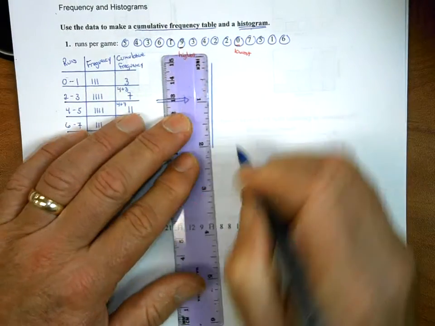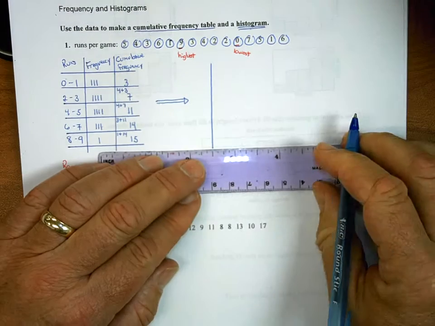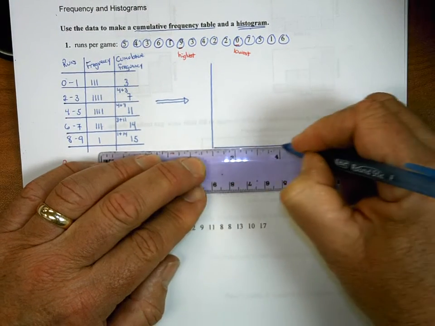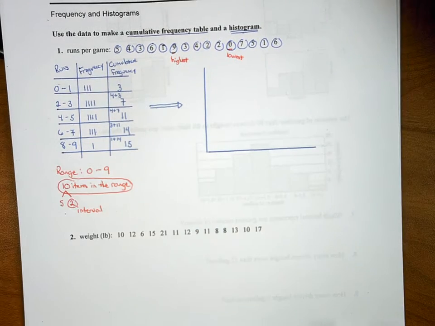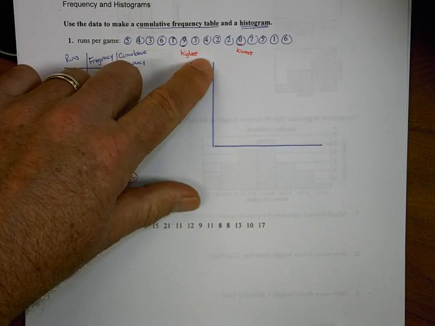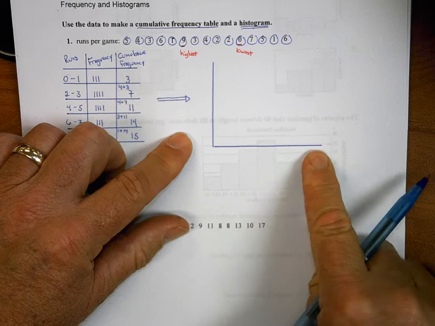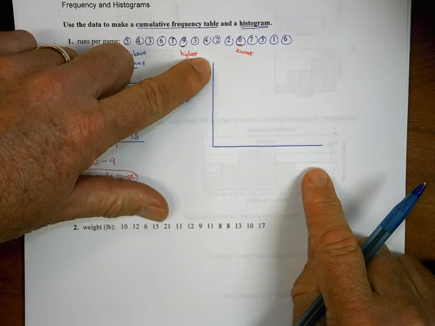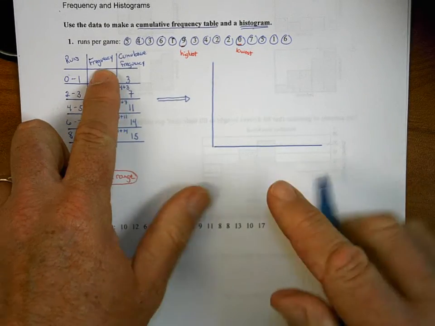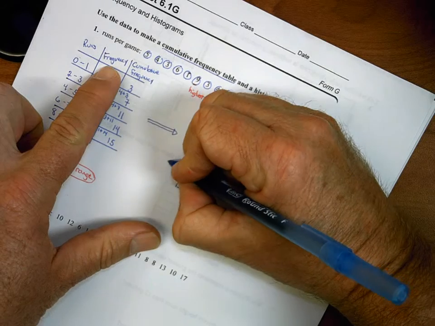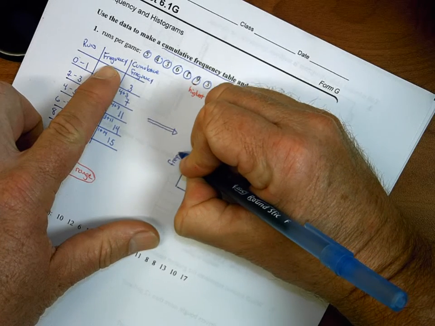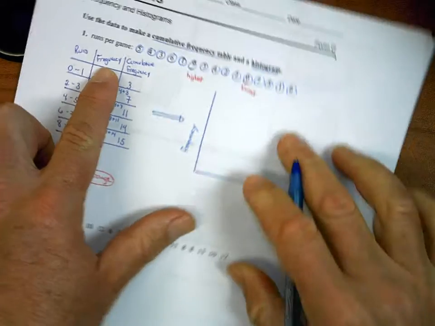Okay, so the way you set up a histogram is you always set it up like this, where you have a vertical axis and a horizontal axis. You always label the vertical axis as the frequency. So this is going to be the frequency of how often something happened.